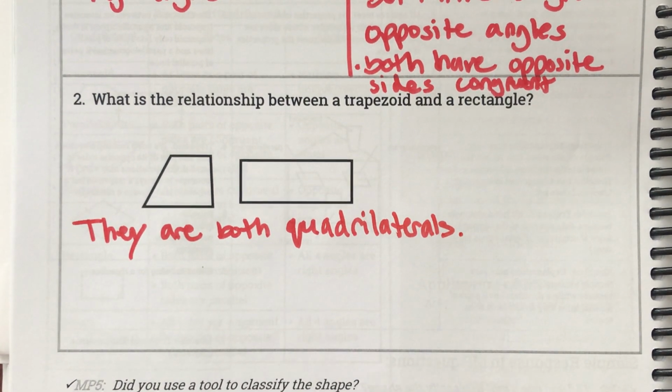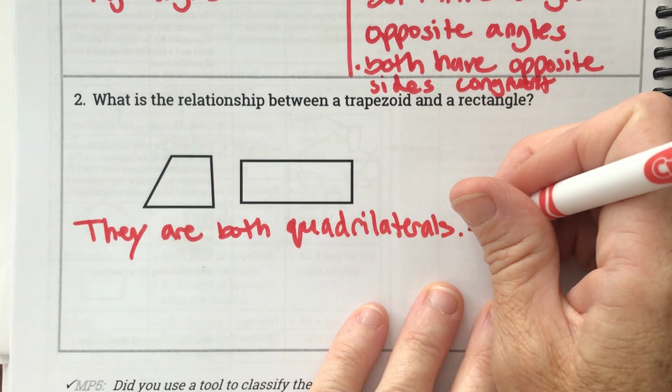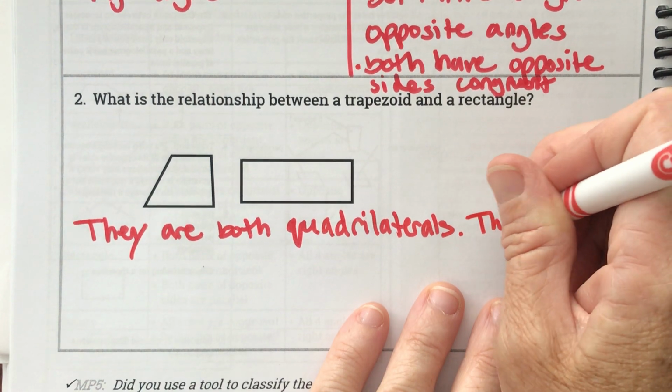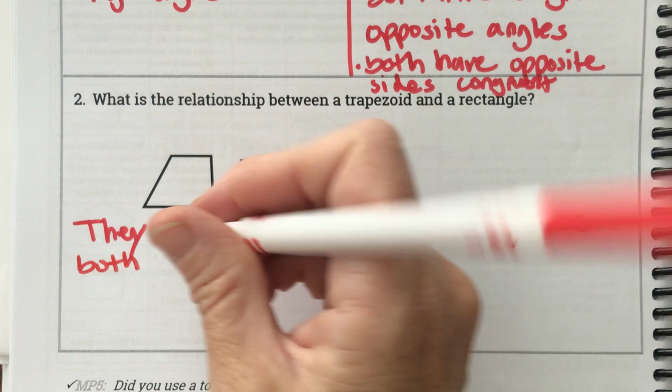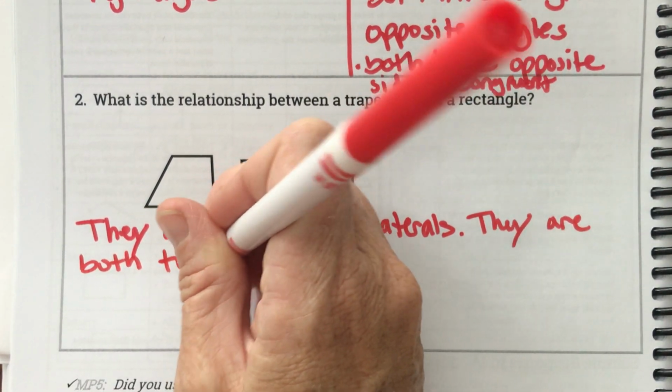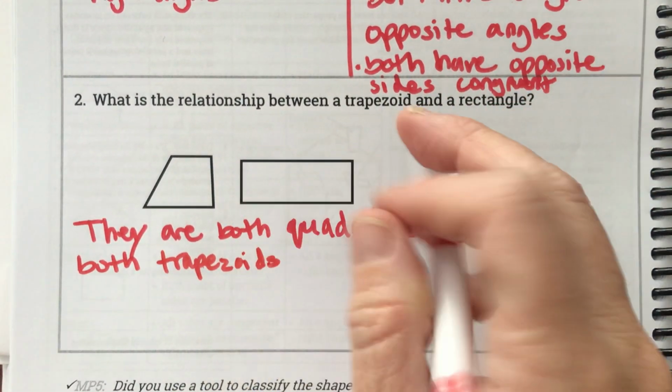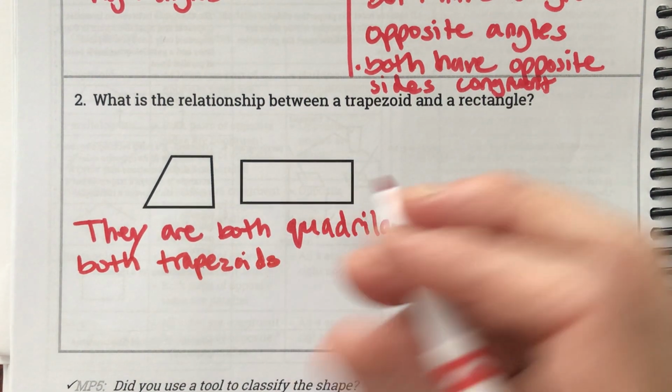We could say that they are both trapezoids, because this could be called the trapezoid because it follows the rules.